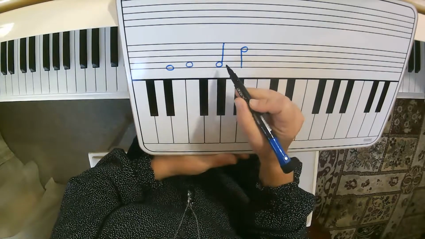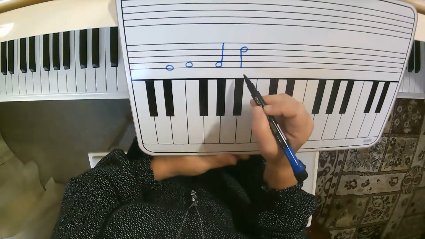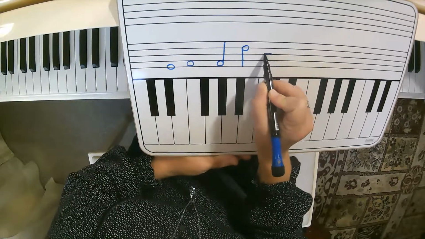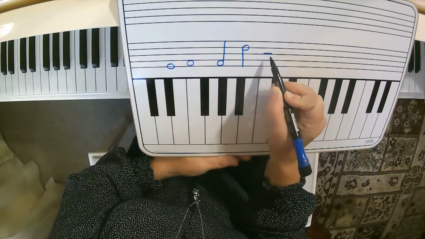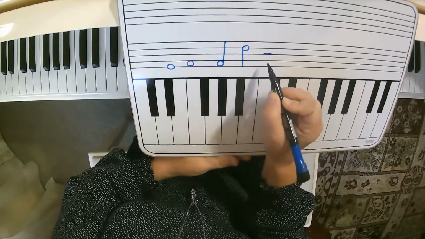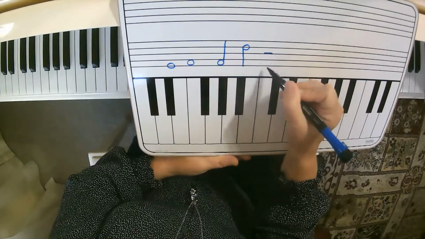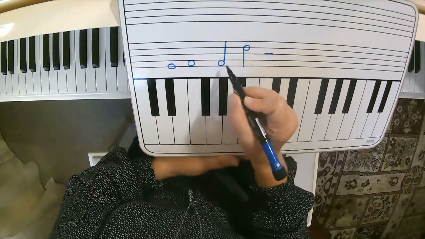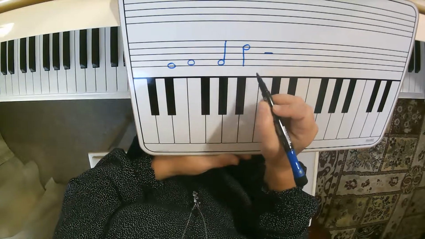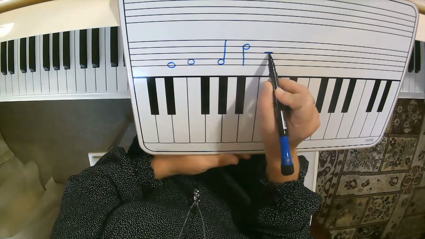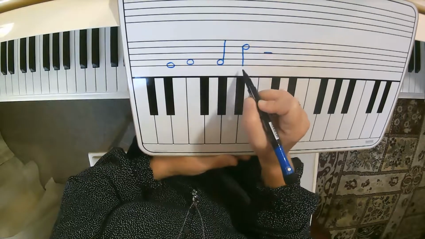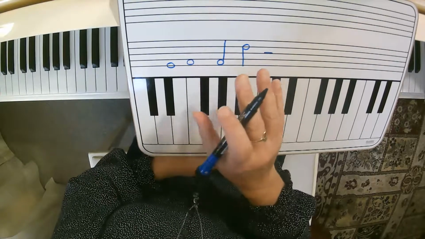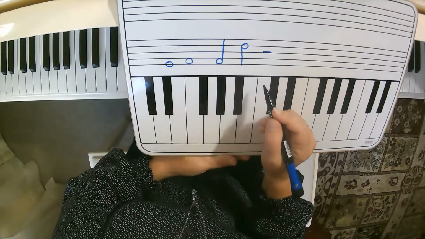Now the rule for whether the stem goes up or stem goes down is based on where the note head is on the staff. If we go to the 3rd staff line, that's the determining factor whether the stems go up or down. Notes below the 3rd staff line have stems that go up. This helps keep our stems within our staff. Notes that are on the 3rd line and above have stems that point down. Again, this helps keep our music looking neat by keeping the stems primarily within the staff.